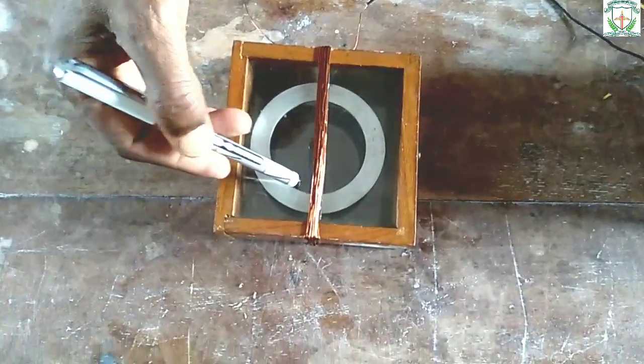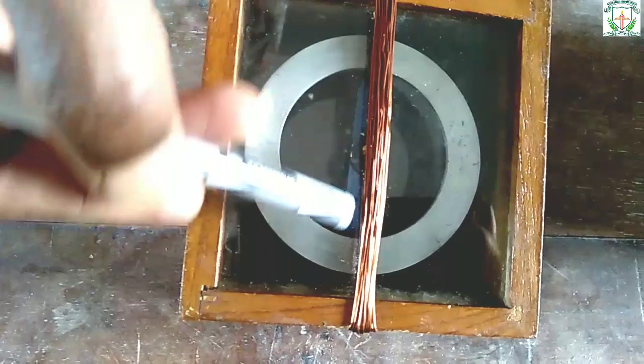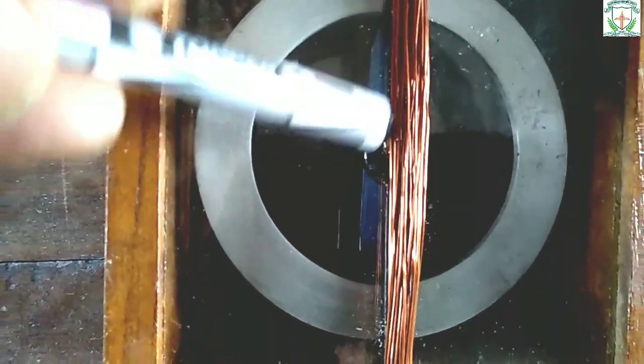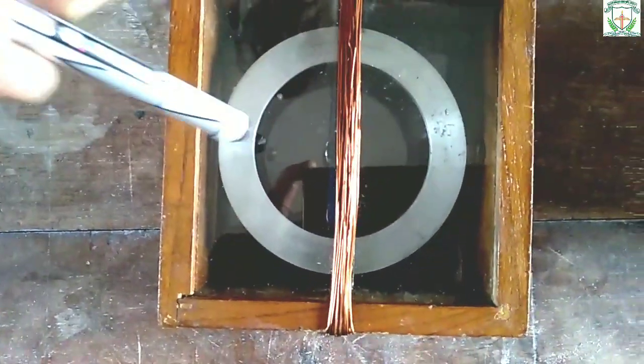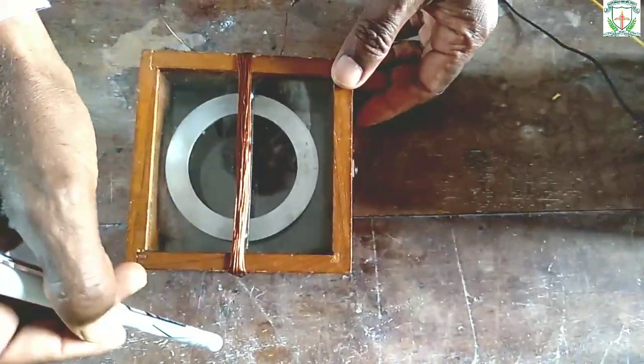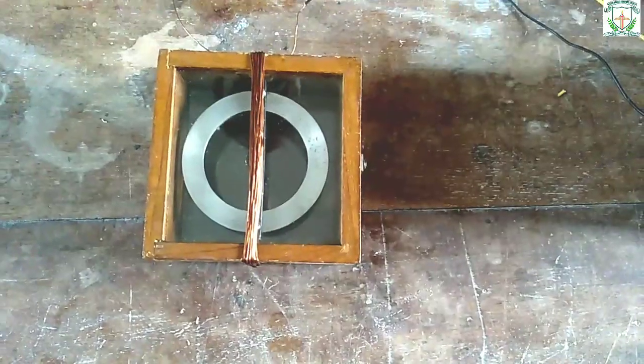Here we have a magnetic needle mounted in such a way that it is free to rotate in its axis. And a coil of copper wire is wound aligned with the magnetic needle in the north-south direction.